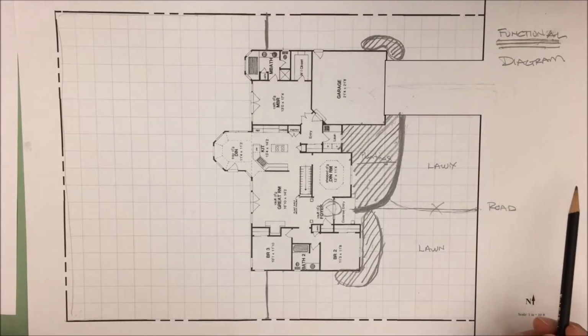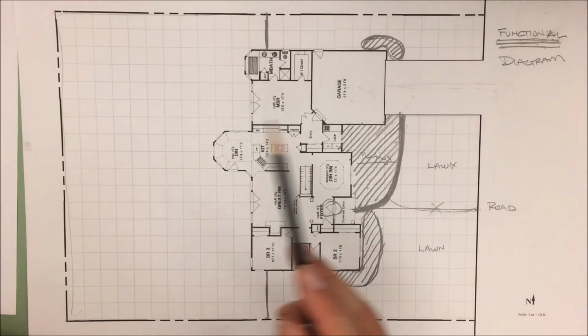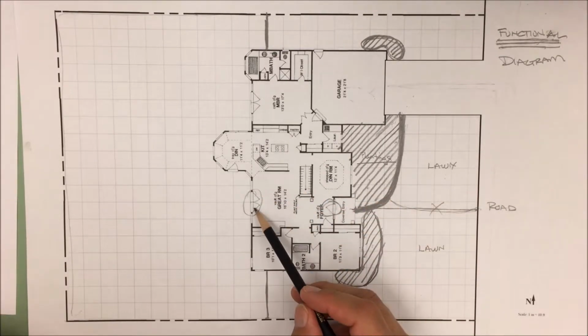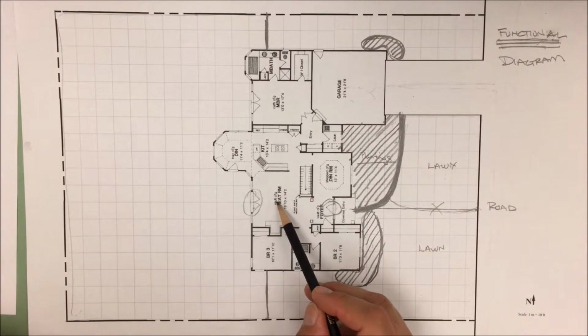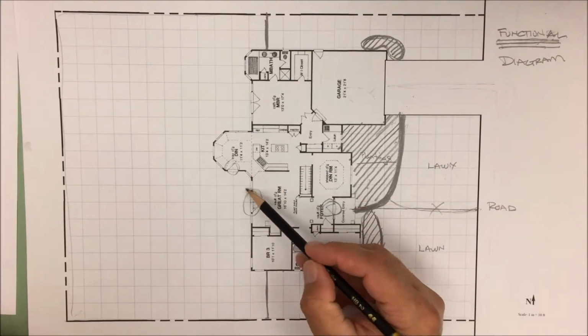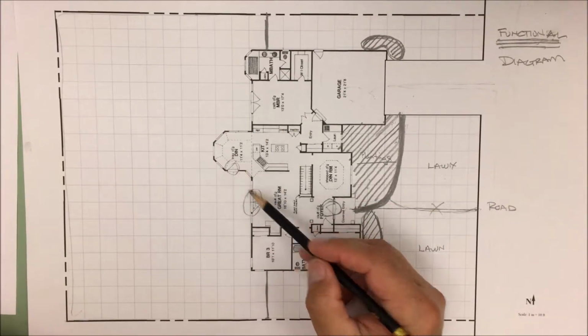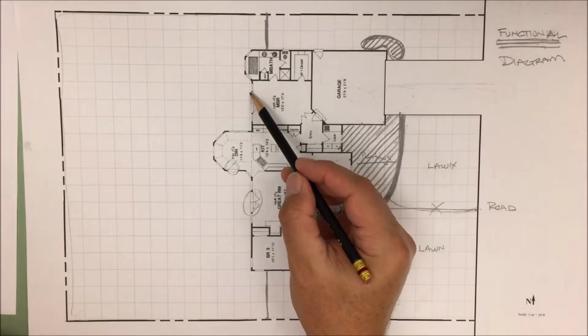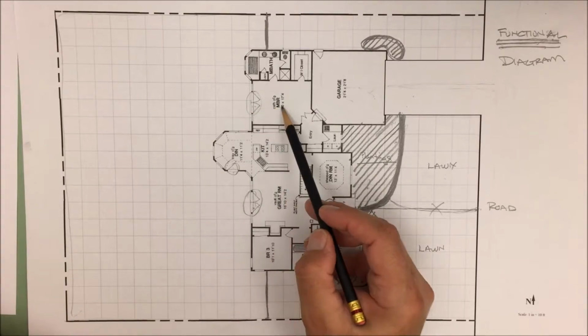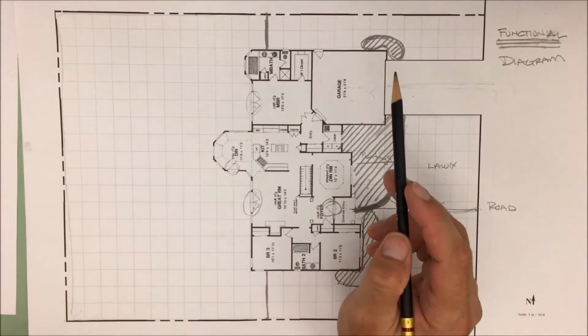All right, now it's time to move our attention to the backyard. And so in the backyard we have one exit out of the great room or the family room. We have another door that leads out of the dining area. These two are pretty close together. They kind of work together there. We also have another additional exit off the master bedroom as well.